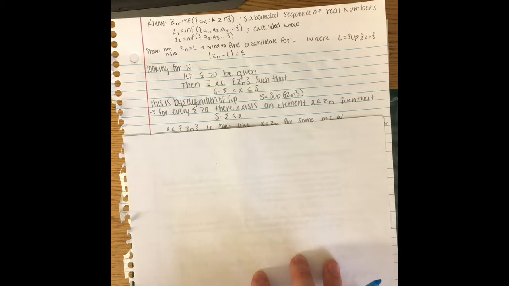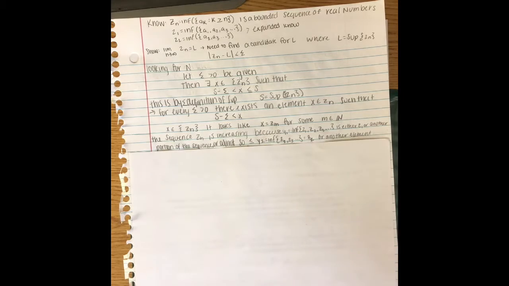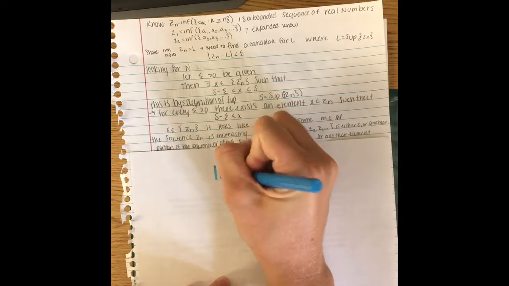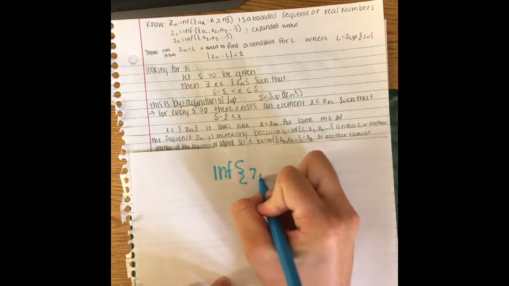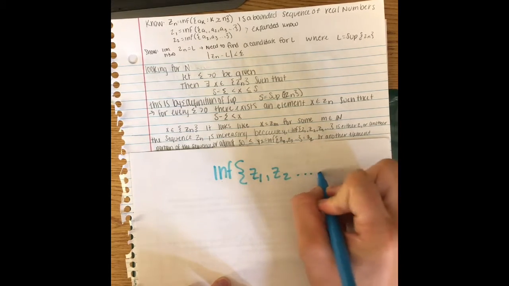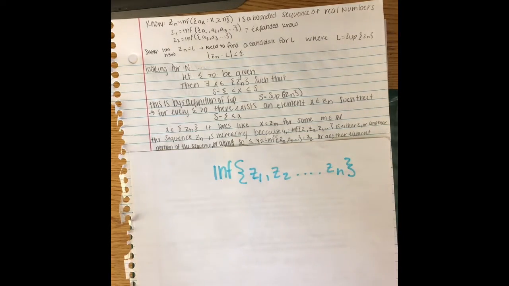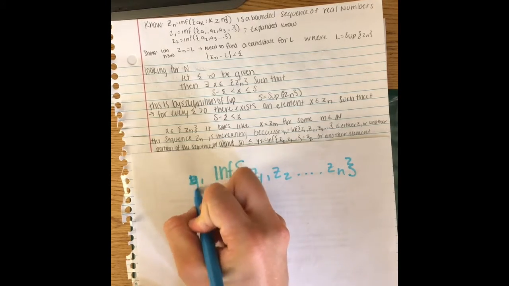So this sequence actually is increasing, this subsequence, and that's given by this portion right here. So the sequence Zn is increasing because if you have the inf of the sequence, which would be Z1, Z2, all the way out to Zn, the inf of that sequence, this will be equal to Y1.